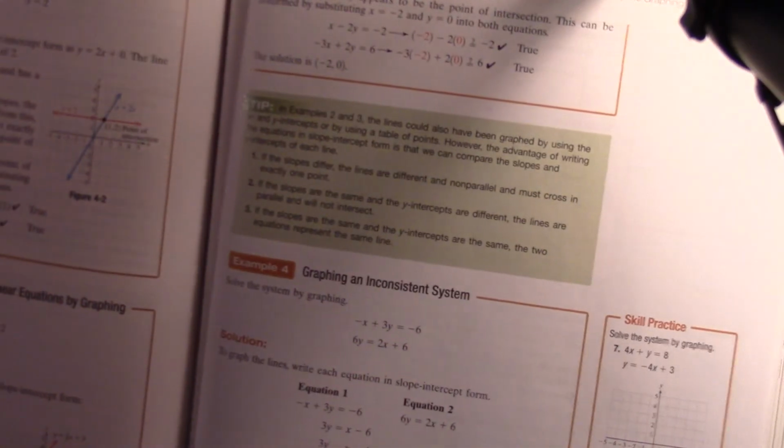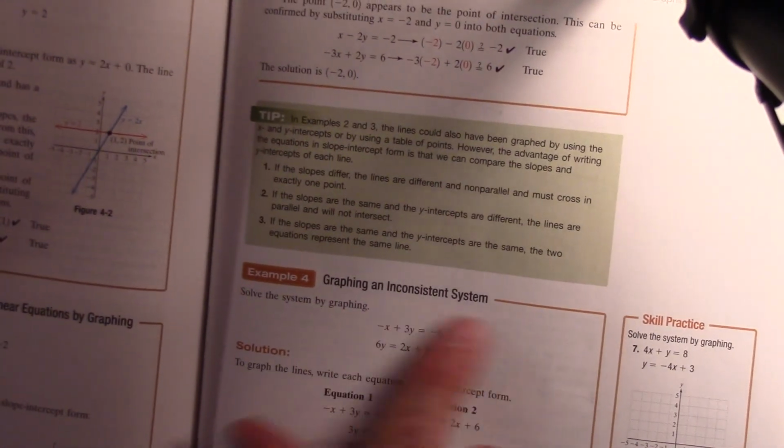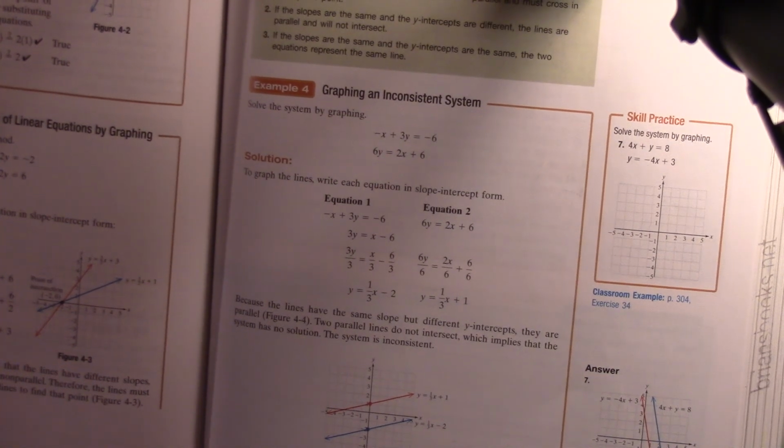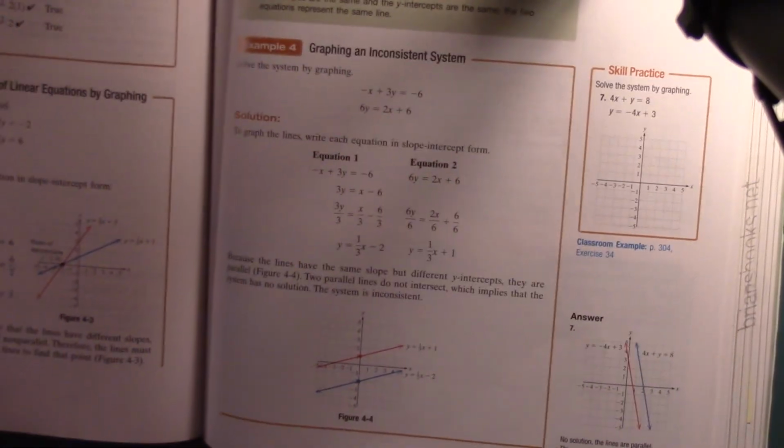So we're going to keep doing this. But number 7 is talking about an inconsistent system, which means they're not going to cross, right? And so it's talking about parallel lines. You can see it for yourself there graphed. They're not always going to look the same, but they're going to end up being the same. And really, what makes it parallel? The same slope, right? So if you see that, you're going to see it before you even start. But let's go graph it.